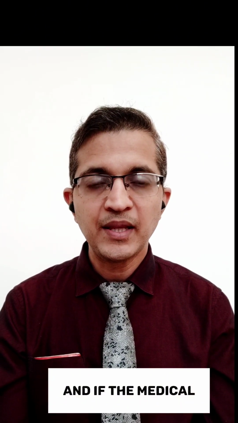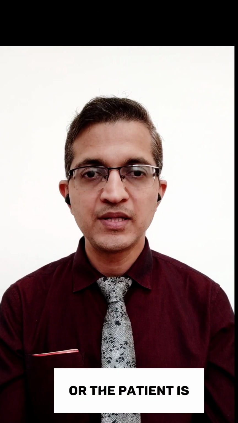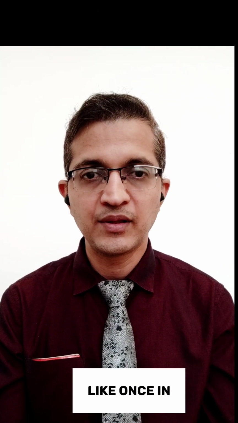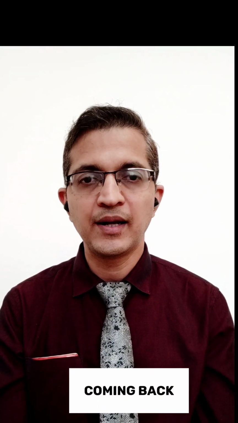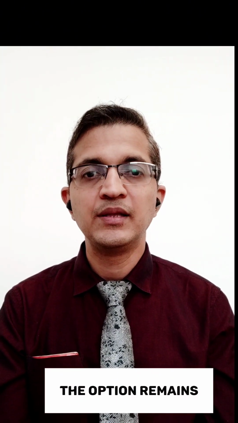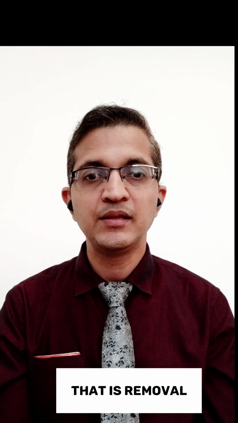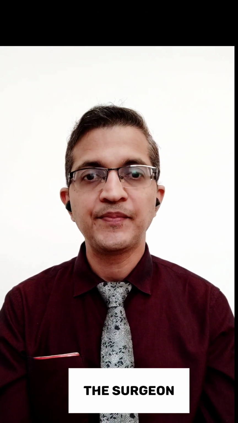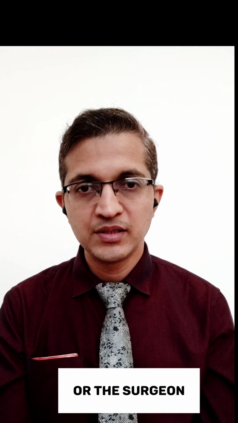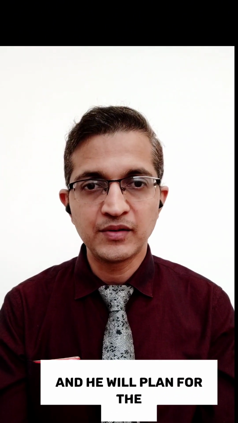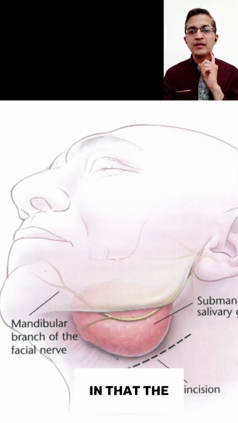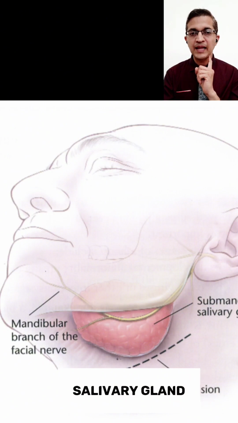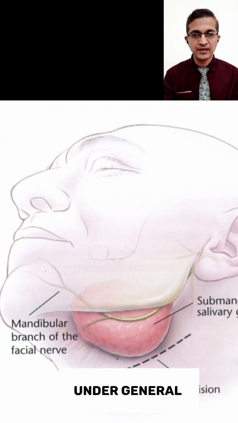And if medical management doesn't help, or the patient is getting recurrent infection, like once antibiotics are given the infection settles, but it keeps coming back again and again, the remaining option is surgical management. That is removal of the affected gland. The doctor will refer you to the surgeon, and the surgeon will assess you and plan the surgery. In that, the submandibular salivary gland is removed from this area. It will be done under general anesthesia.